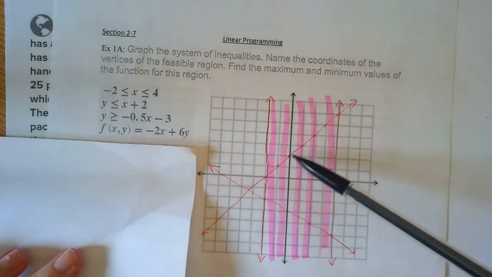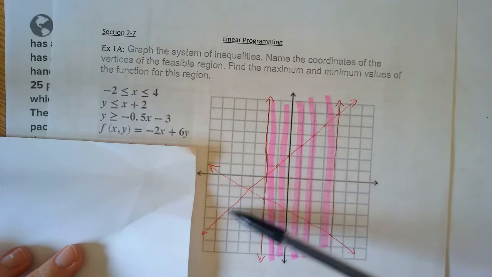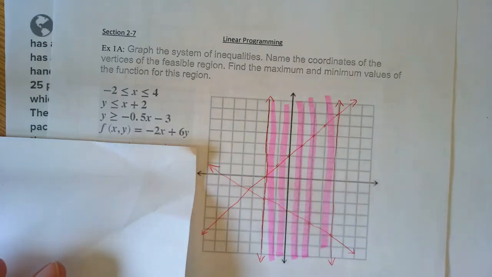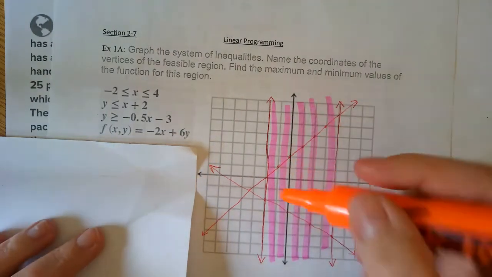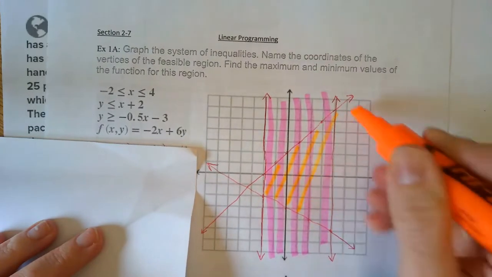Now I'm going to graph the next one. So I'm going to go to +2. I'm going to go up 1 over 1. I'm going to have a solid line because it has the equal sign. And then I'm shading less than that. So that means I'm shading everything below that line.